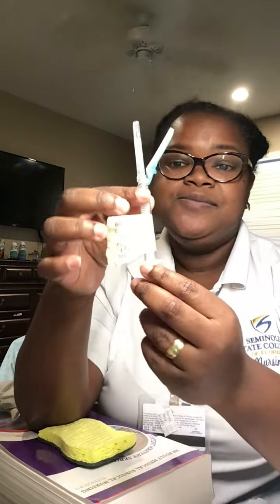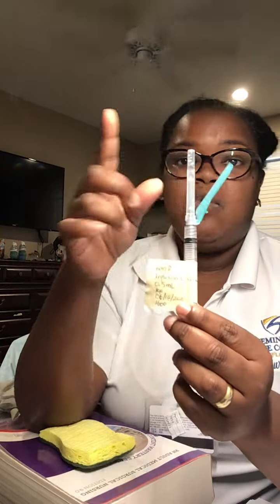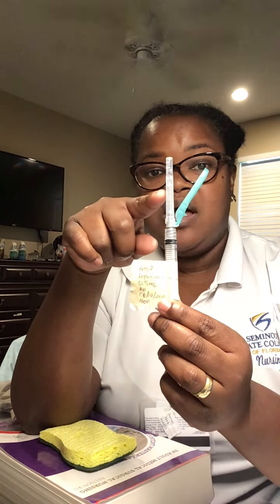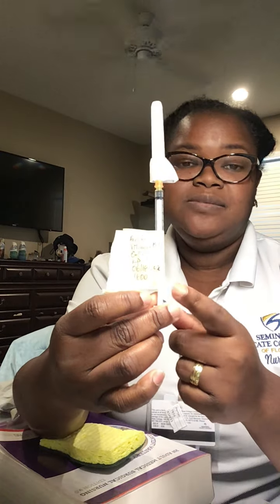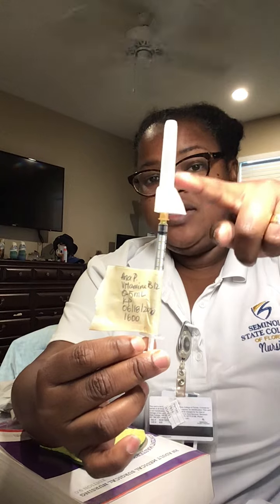Okay, I have everything. I did my first check and my calculations. I'm going to select my needles. For the intramuscular, I'm going to use a 3 ml syringe with a 22 gauge needle. For my SubQ, I'm going to use a 1 ml syringe with a 25 gauge needle.